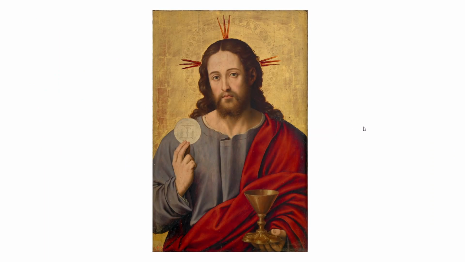So here, seen in this image, is a depiction of Jesus with the Holy Grail, holding up what looks like some sort of coin with a crucifixion. This is a painting called Christ of the Eucharist by Juan de Juanes. This 16th century painting depicts the Valencia chalice.